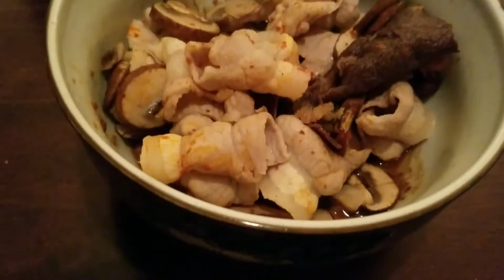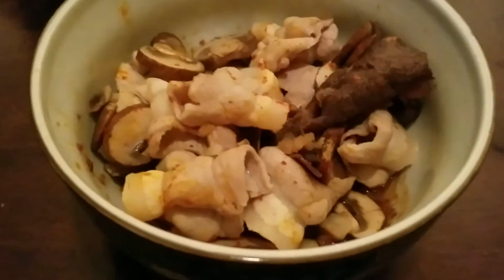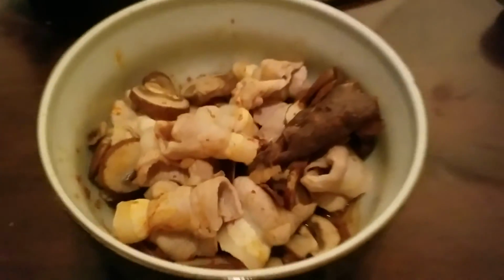Now we got the meat in the bowl. Just dip it in the sauce. Got it all put in the bowl.